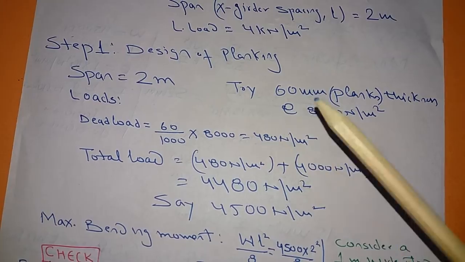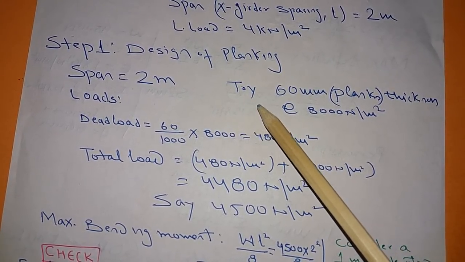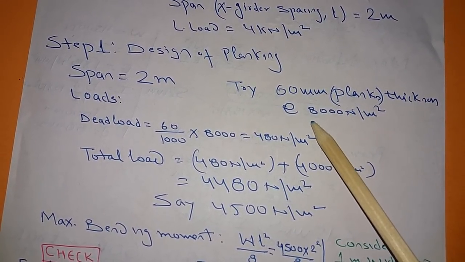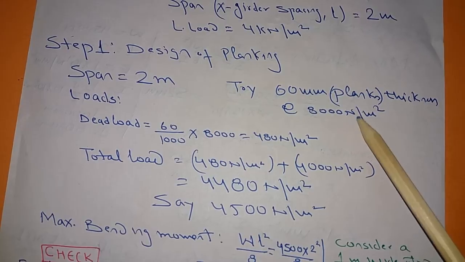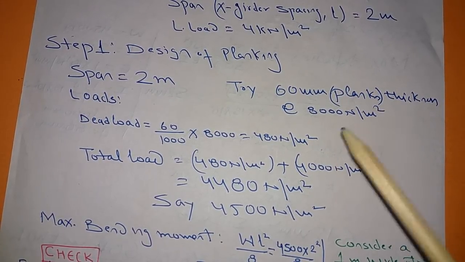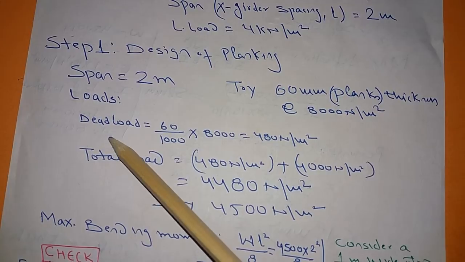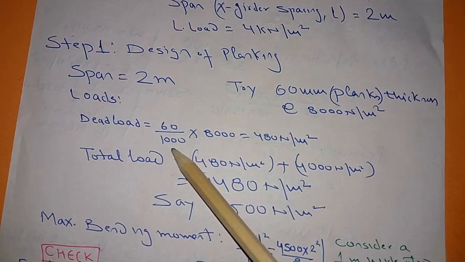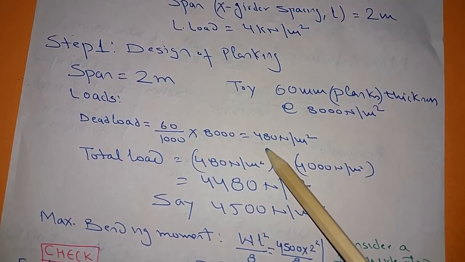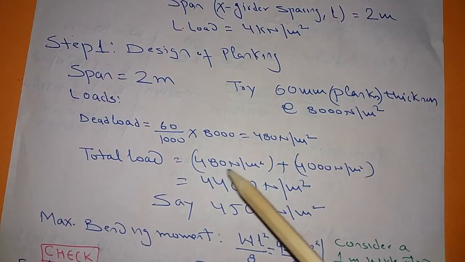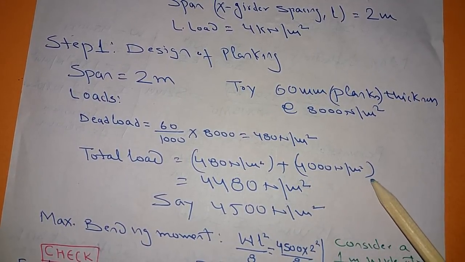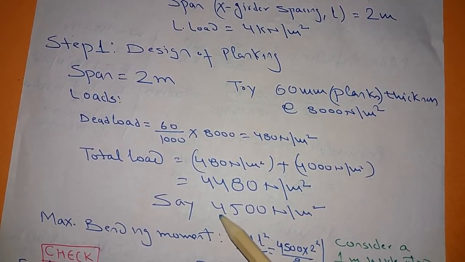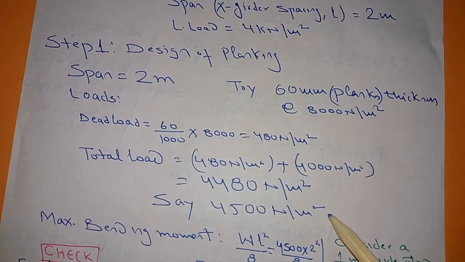Now you have an option to decide the thickness of the plank. 60 mm thick planks we are going to use, with a density of 8000 Newton per meter cube. So dead load can be calculated as 60 by 1000 into 8000. It will be 480 Newton per meter square. Total load 4000 Newton per meter square is already given. So total load is 4480 Newton per meter square. Let's say we are considering 4500 Newton per meter square.